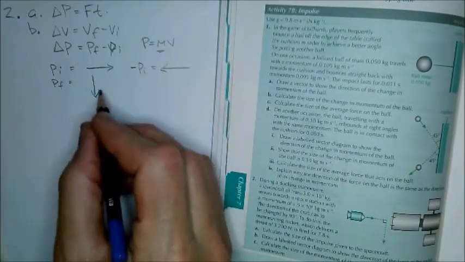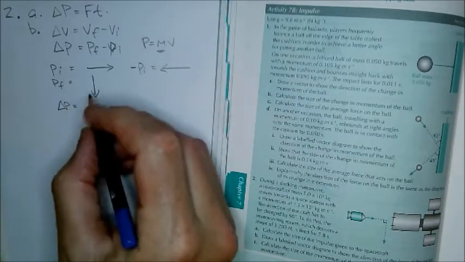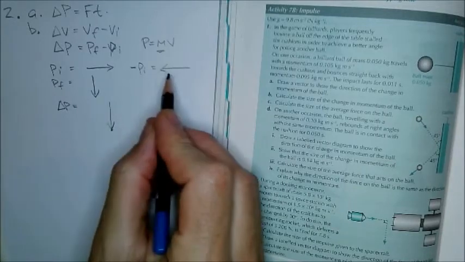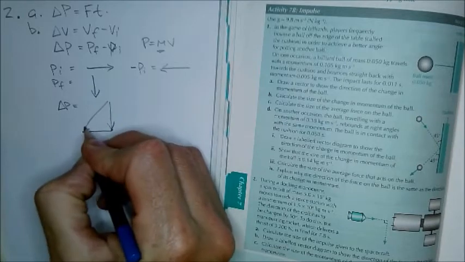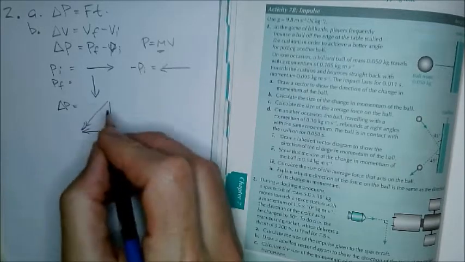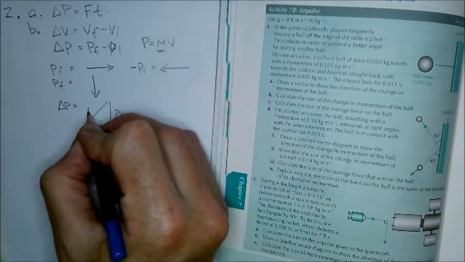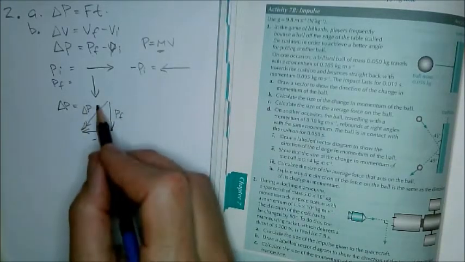And then we do our nose to tail addition for delta P. So delta P equals Pf down plus negative Pi this way. And so our change in momentum vector, so this is Pf, this is negative Pi, and our change in momentum vector, delta P, is this vector here.